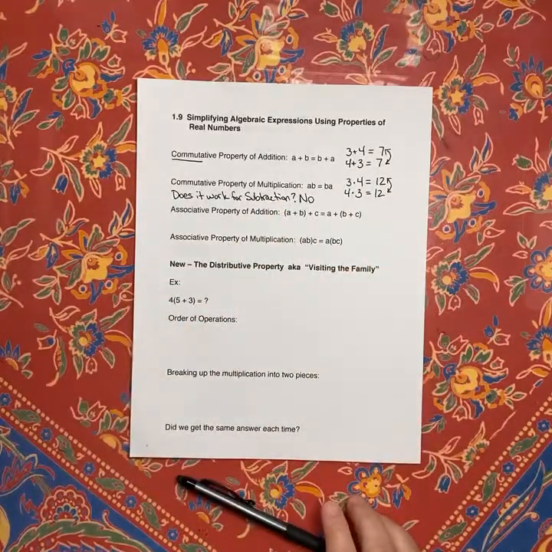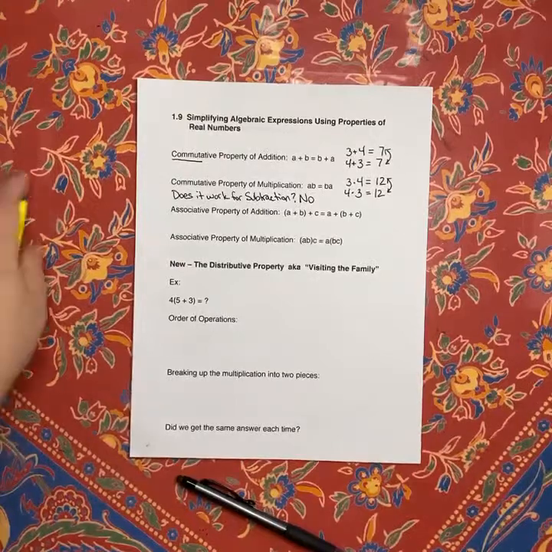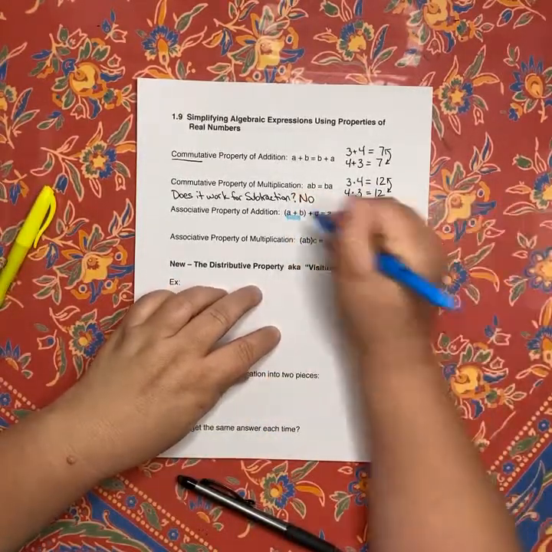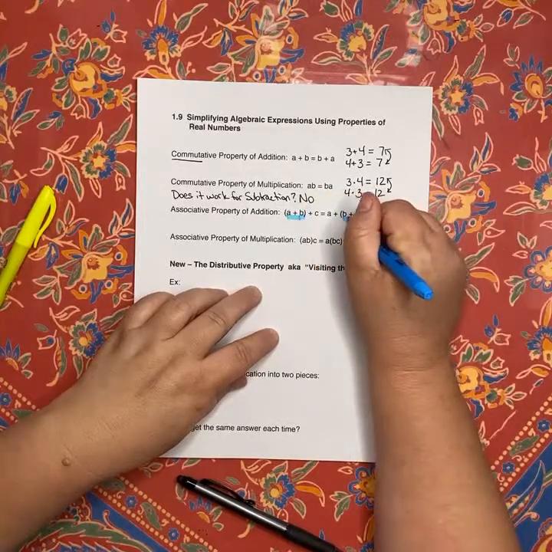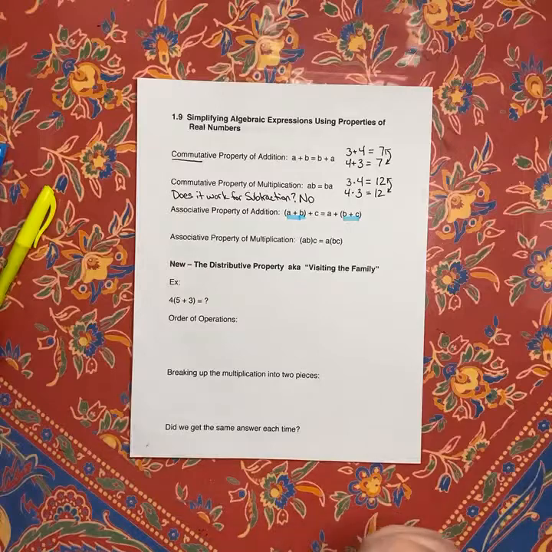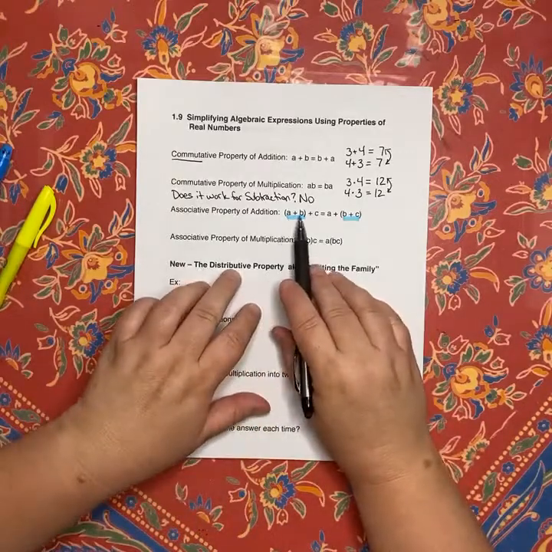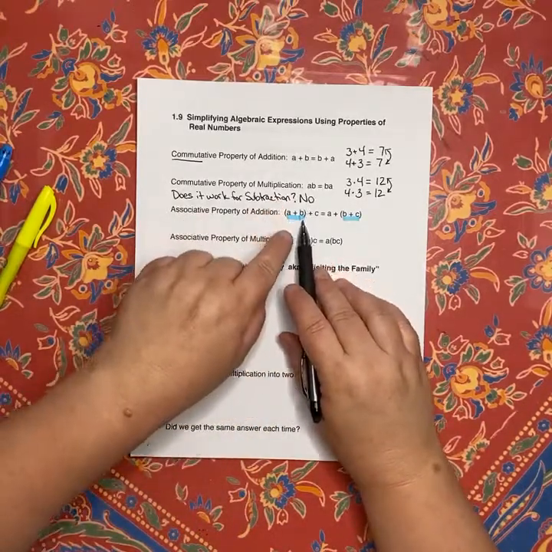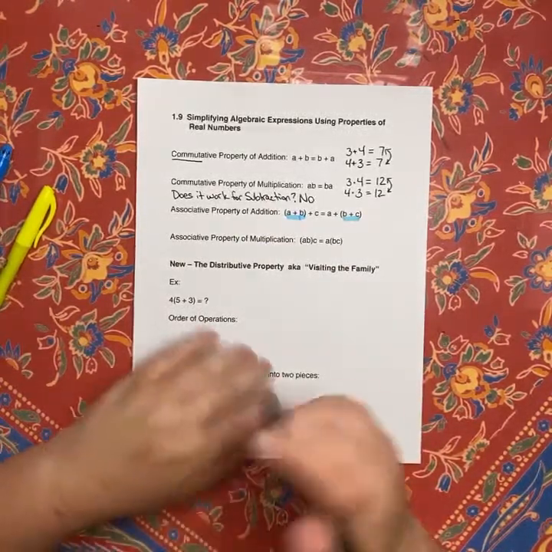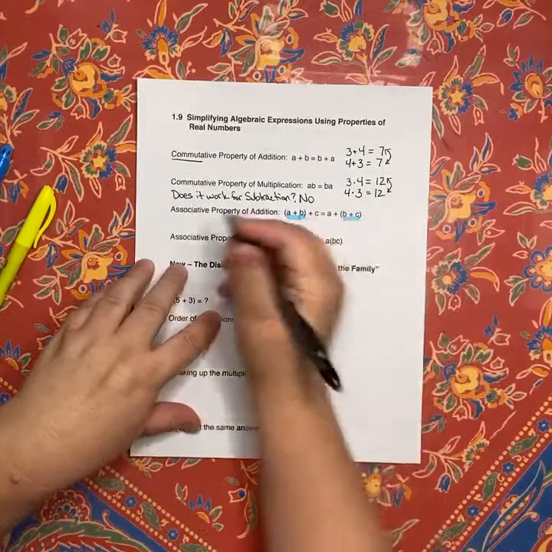So if I get out my handy dandy highlighter, A plus B right there, B plus C right there. Different variables are getting added inside the parentheses, or constants. I haven't said what they are. So let's try an example.